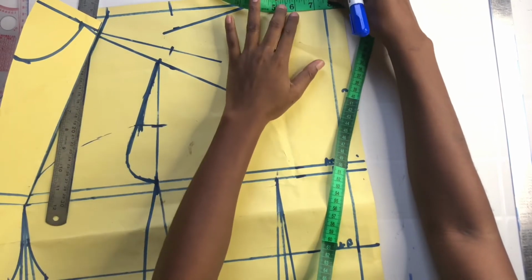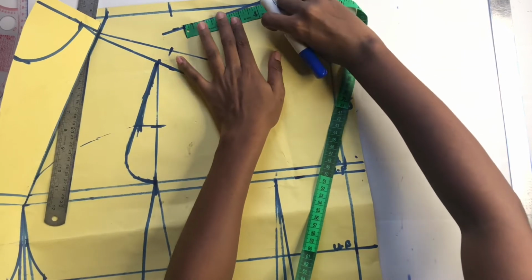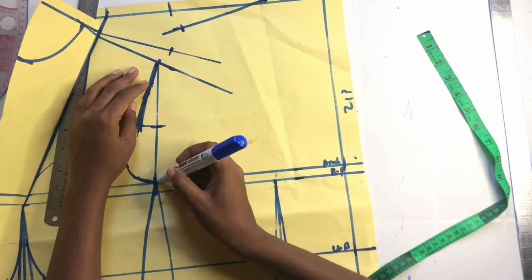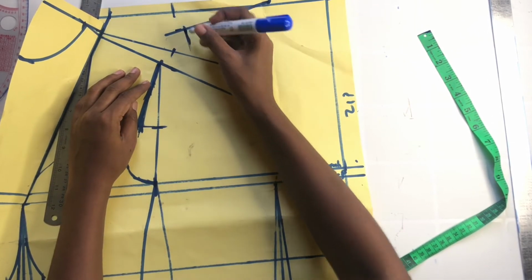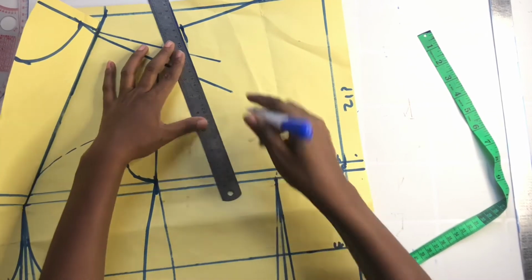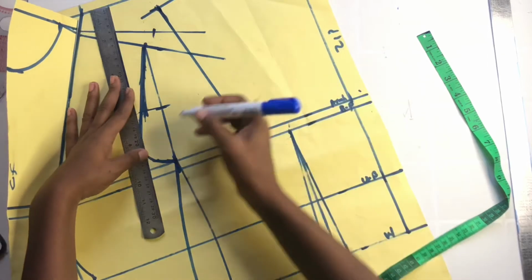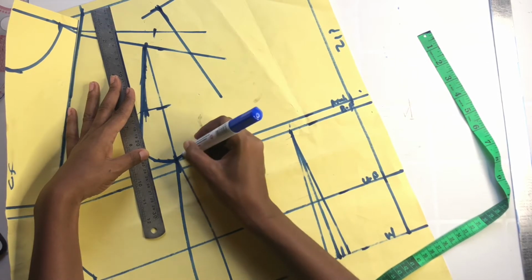Put in my shoulder width or neck width. I don't know how some people can call it neck width, some can say shoulder width. So just bring in my slant there, connect it.